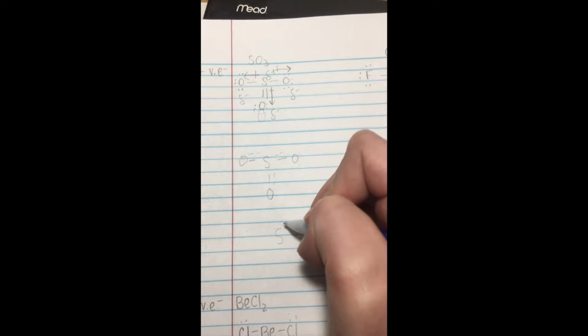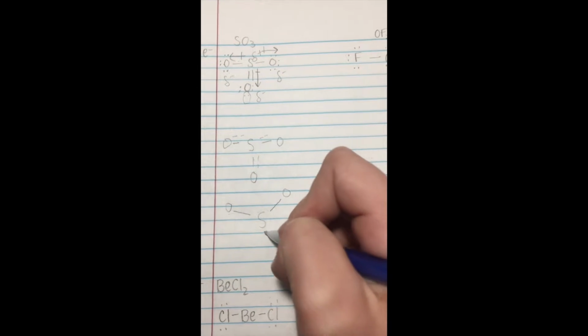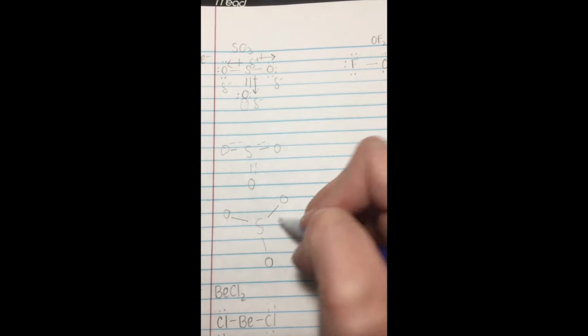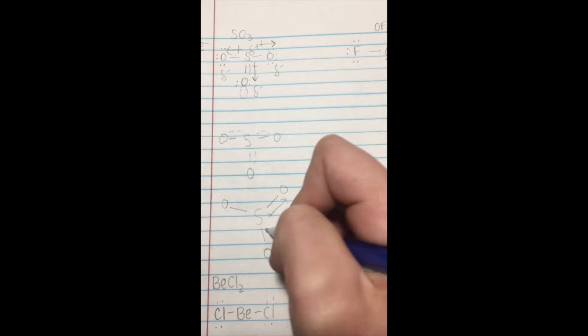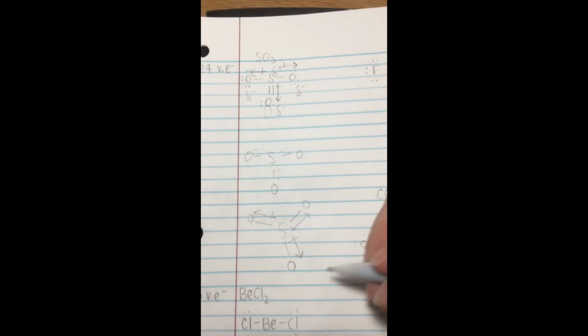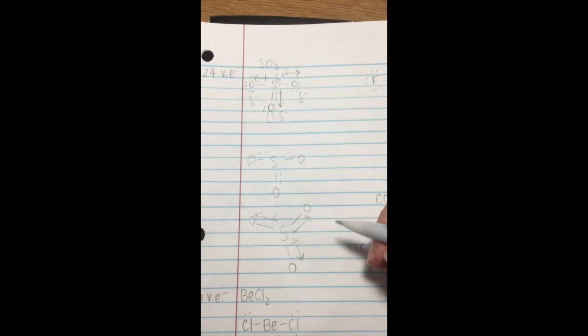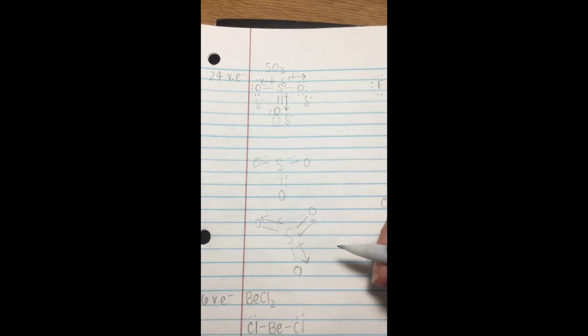And to figure out the net dipole, you have to draw out the molecular geometry, which looks like this. It has a trigonal planar molecular geometry. So here are the bond dipoles, and it has 3 domains, and since all 3 of the domains are the same, the bond dipoles cancel, and there is no net dipole, so the molecule is nonpolar.